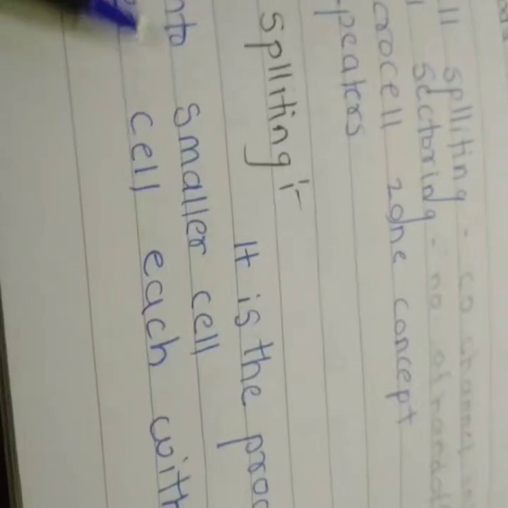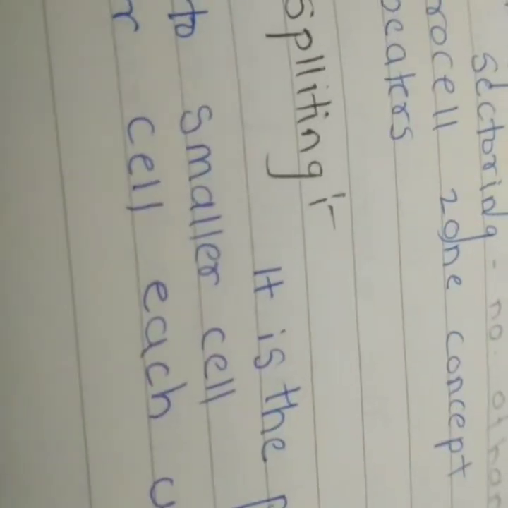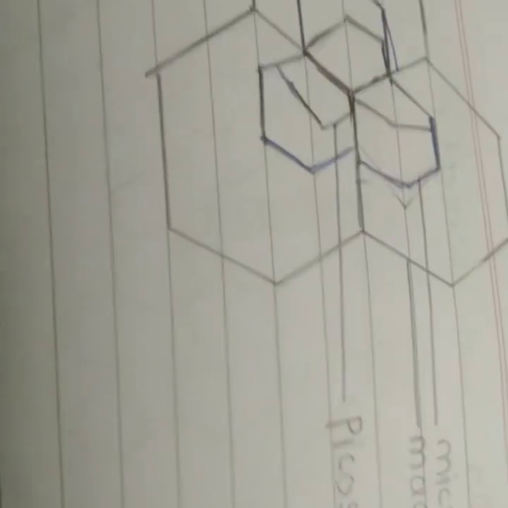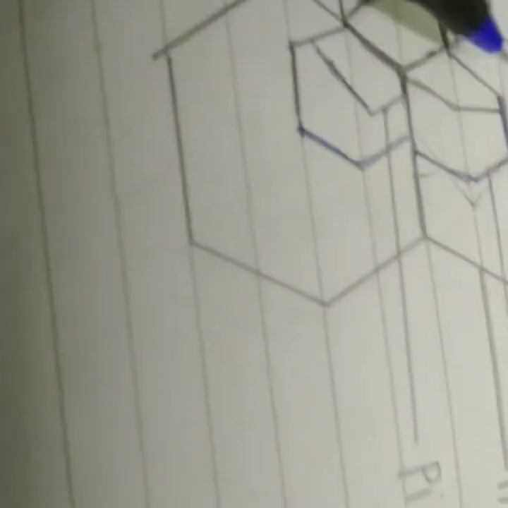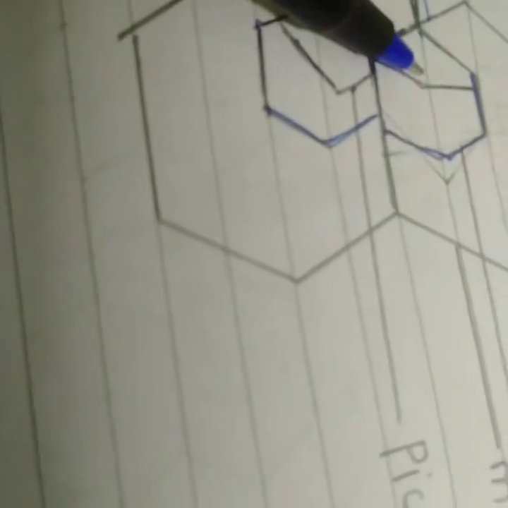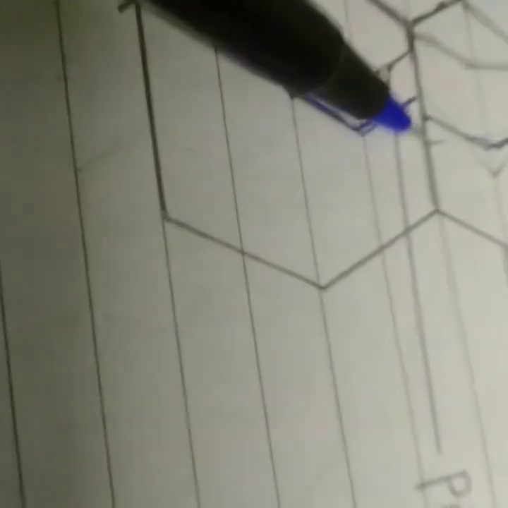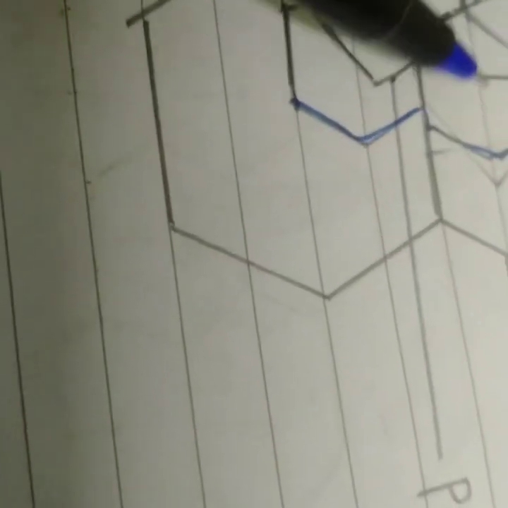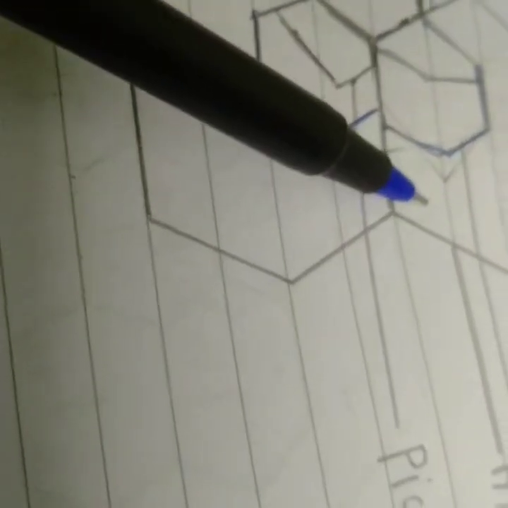As the name indicates, a cell is hexagonal in shape. It is a geographical area. So it is the process of subdividing a cell into smaller cells, each smaller cell with its own base station. This is a diagram of cell splitting. This is the smaller cell. This is bigger than this cell, and this is the biggest cell.